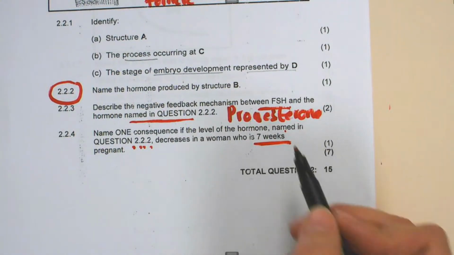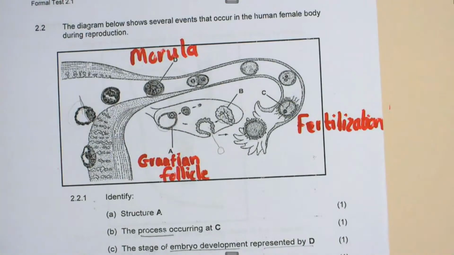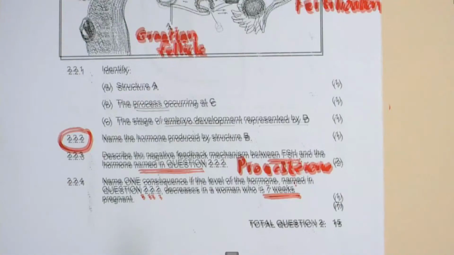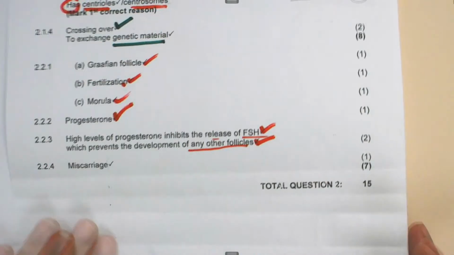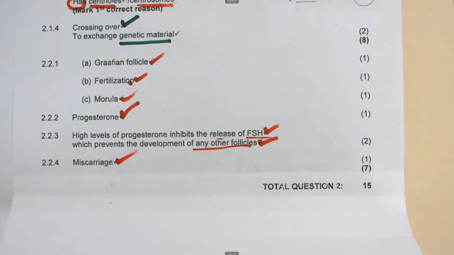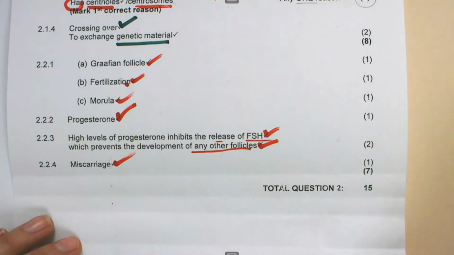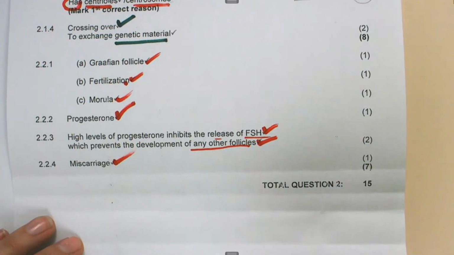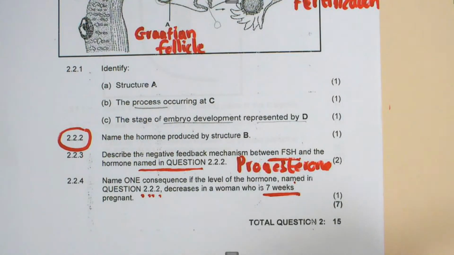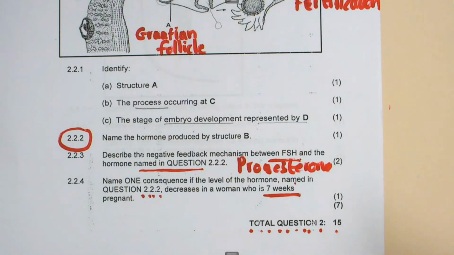So if she's 7 weeks pregnant, we can have a look here, then implantation has already taken place. So 7 weeks pregnant, we will then go to the memo, and that would lead to a miscarriage. Or any explanation in that regard, saying that the uterus wall or the endometrium wall was shed, and with that the embryo that is developing, that would be a perfect explanation of it, and that is correct also. So that brings us to the end of question number 2, and that is 15 marks.